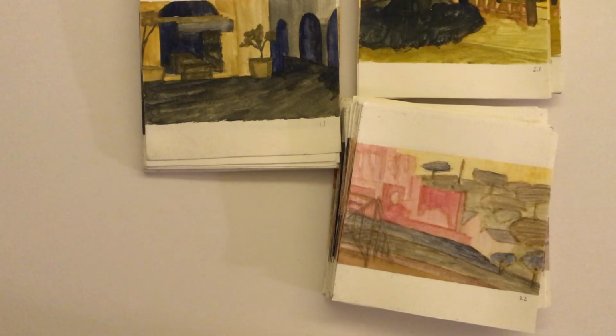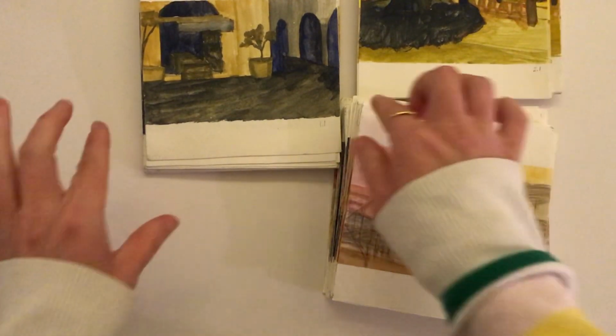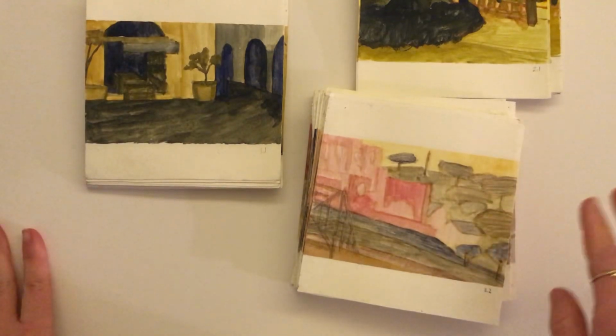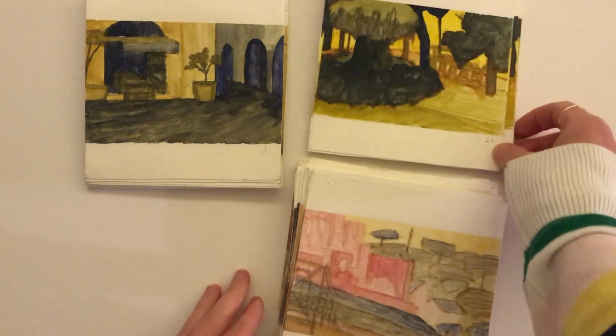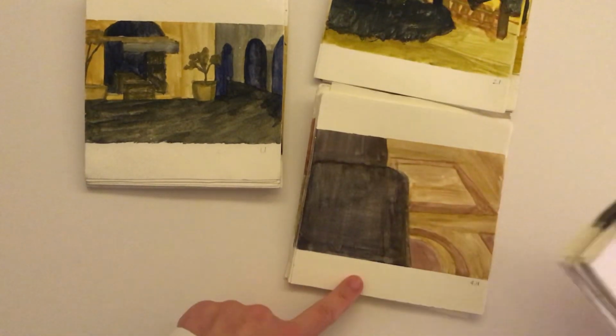Hey everybody, we are going to do a really quick flip through of some paintings I did a while back in Rome. So these are actually four different series, but they go together. So one, two, this one's my favorite, three, and then four down here.